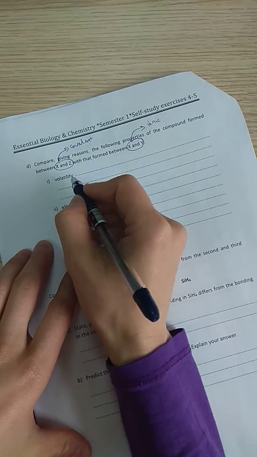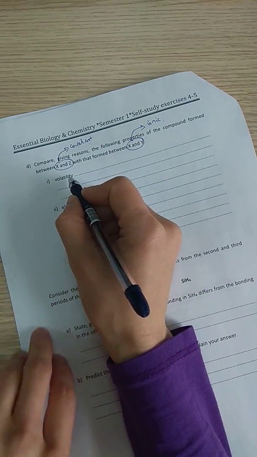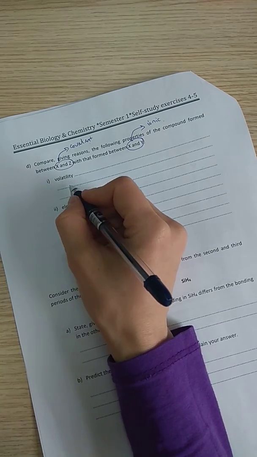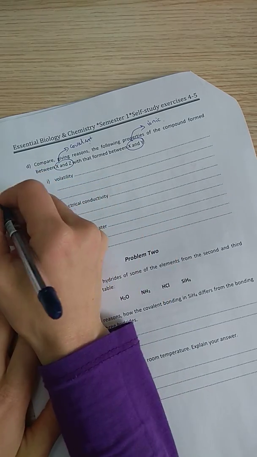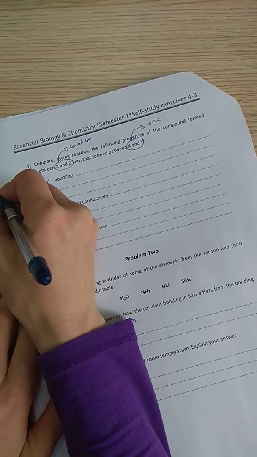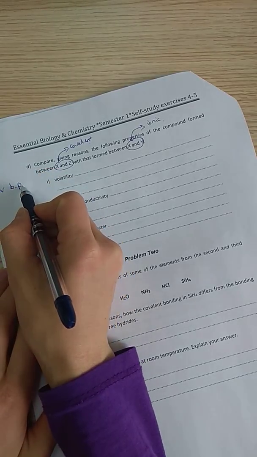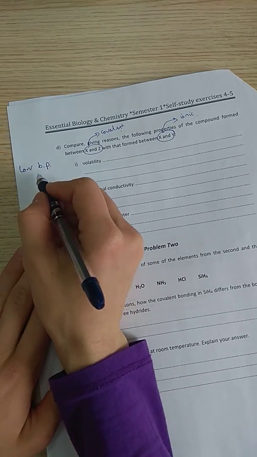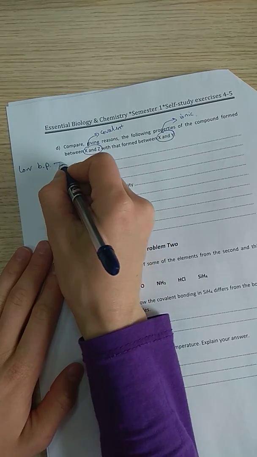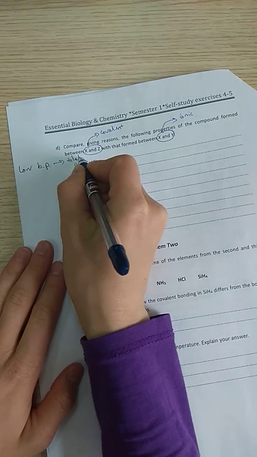Volatility we can refer to the boiling point. If a compound has a low boiling point, it will escape to the gas phase easily, so the compound will be volatile.